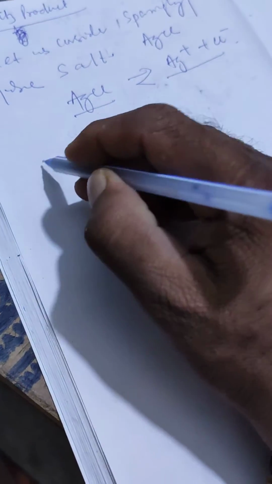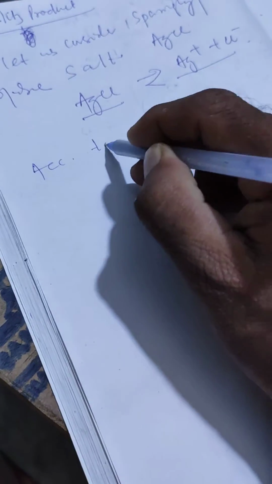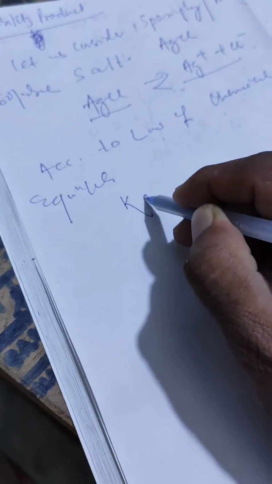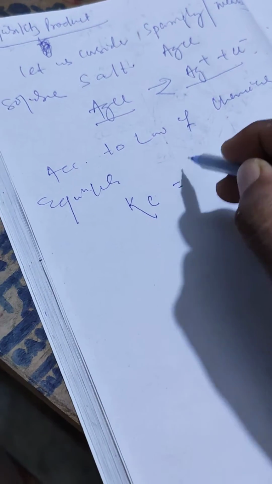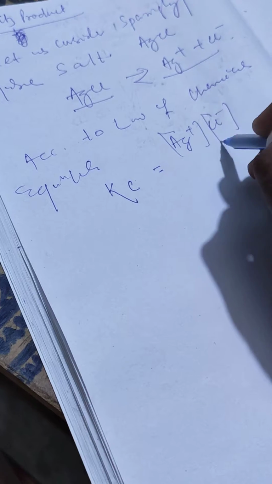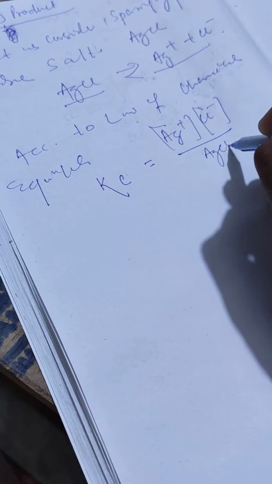So to this dynamic equilibrium, according to the law of chemical equilibrium, the equilibrium constant Kc is equal to the product concentration by the reactant concentration.